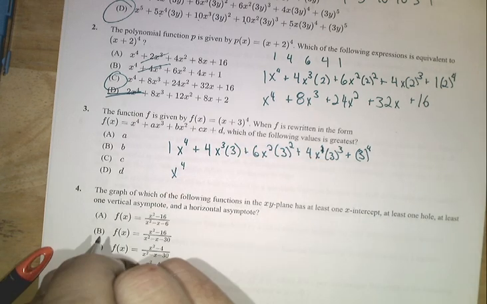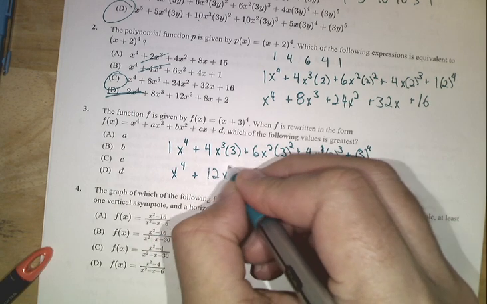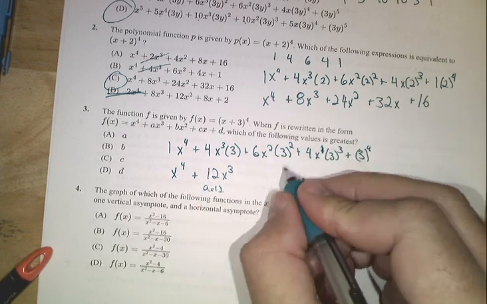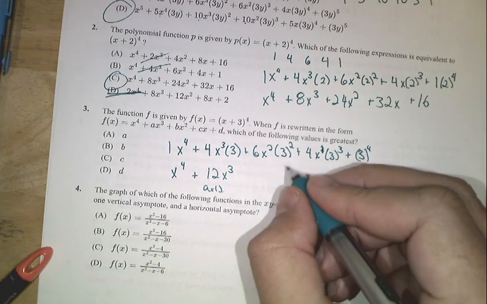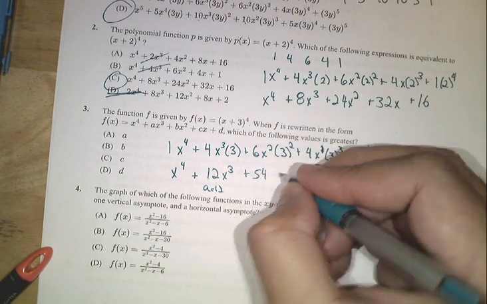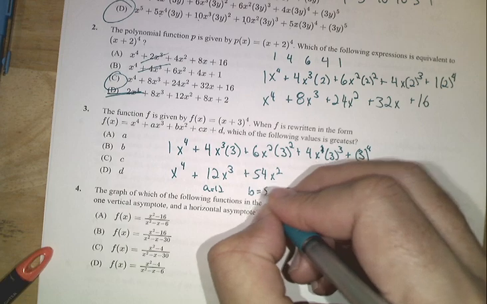So x to the fourth plus 12x to the third. So a is 12. 3 squared is 9. 9 times 6 is 54. So it's 54x squared. So b equals 54.